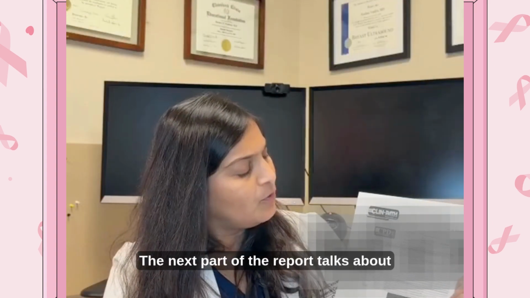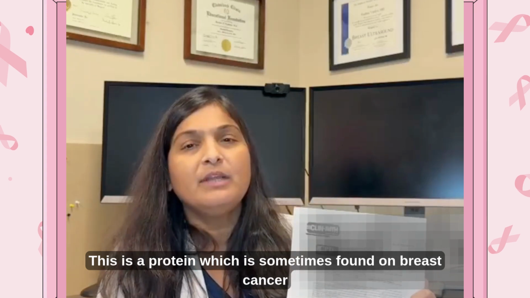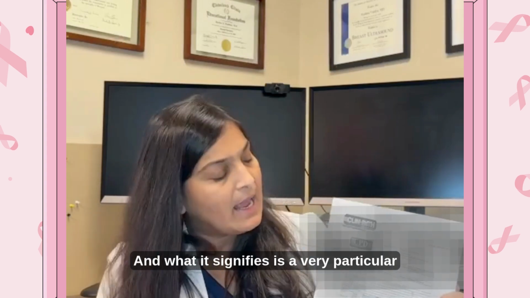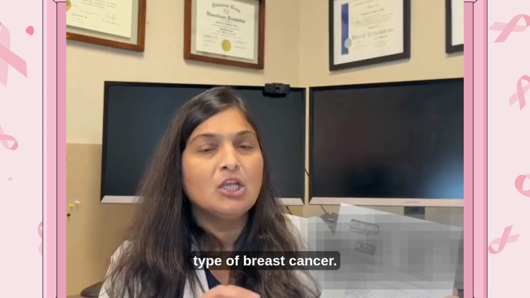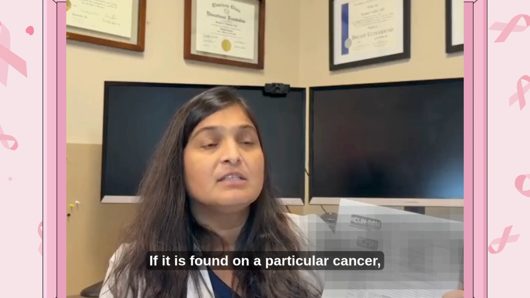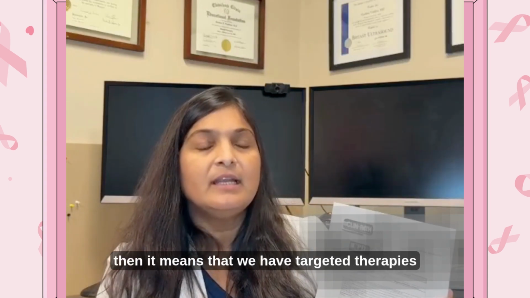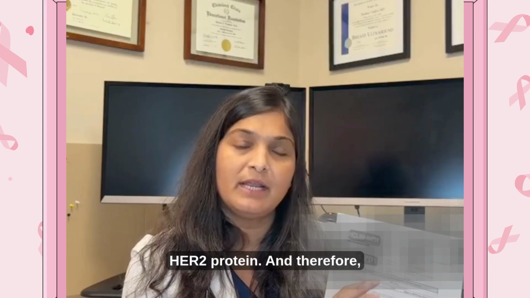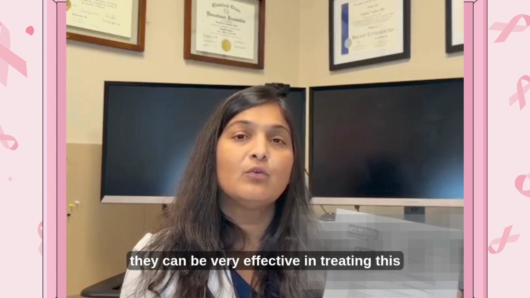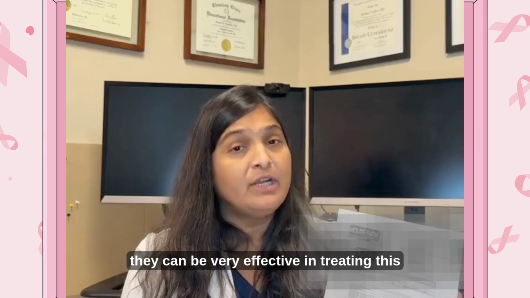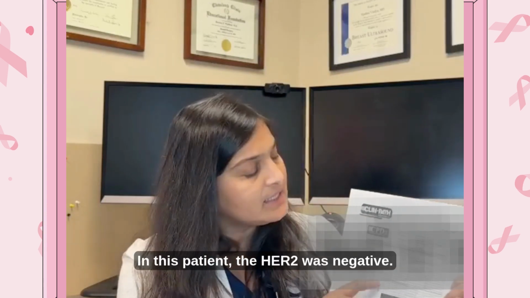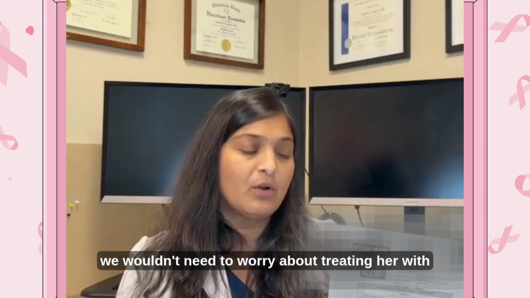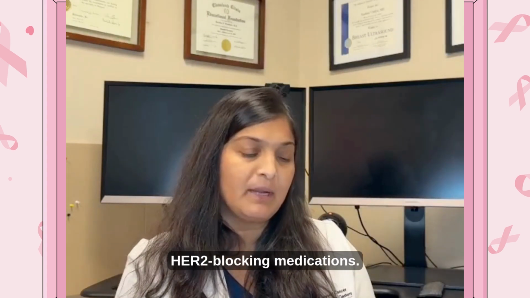The next part of the report talks about HER2. This is a protein which is sometimes found on breast cancer cells. It is not very common. And what it signifies is a very particular type of breast cancer. If it is found on a particular cancer, then it means that we have targeted therapies which actually block that particular HER2 protein, and therefore they can be very effective in treating this kind of cancer. In this patient, the HER2 was negative. So in this patient, we wouldn't need to worry about treating her with HER2 blocking medications.